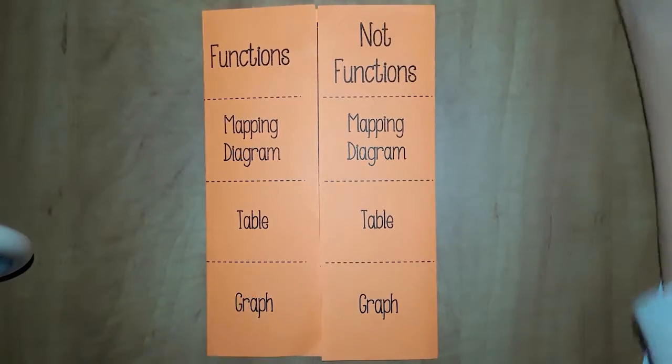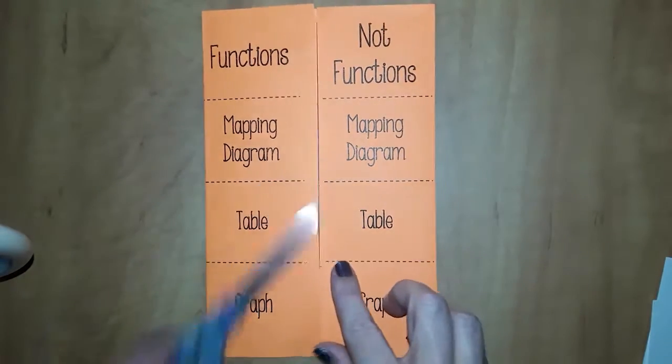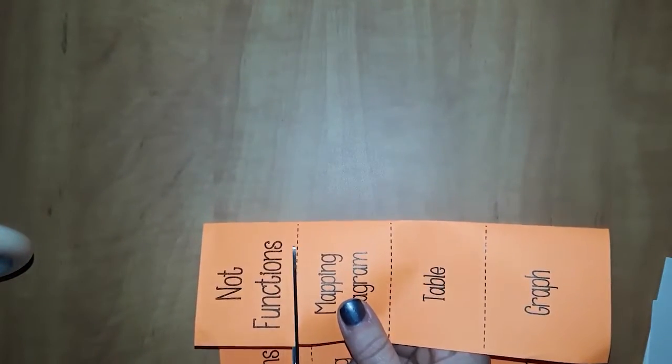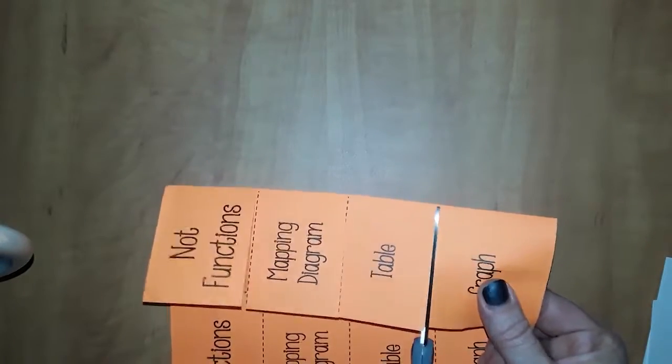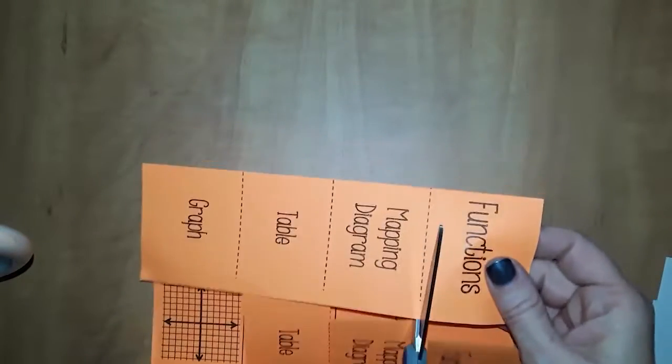The next thing I want you to do is take your scissors and you're going to cut each one of these dotted lines to make little doors. So you're going to do that 6 times, creating 8 flaps or 8 doors.